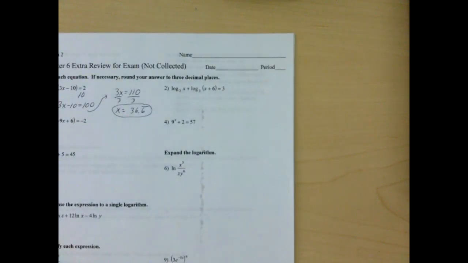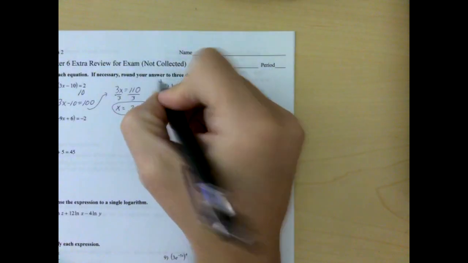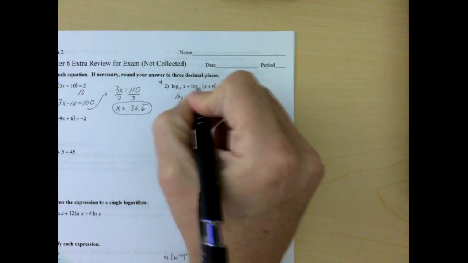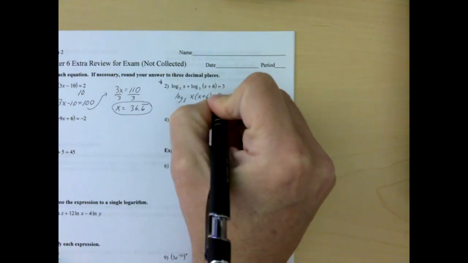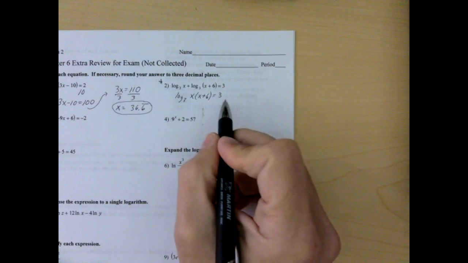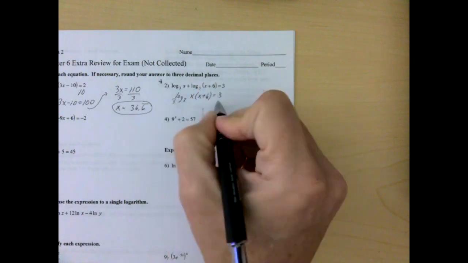So for number 2, you will see this. We have 2 logs on the same side. We must condense. So with number 2, you must condense into a single log. So this means multiply. So I'm going to take x times x plus 6, and that's going to equal 3. Now I can rewrite that. So my exponent is a 3. Okay, my base is a 3, so I'm going to put a 3 underneath each.